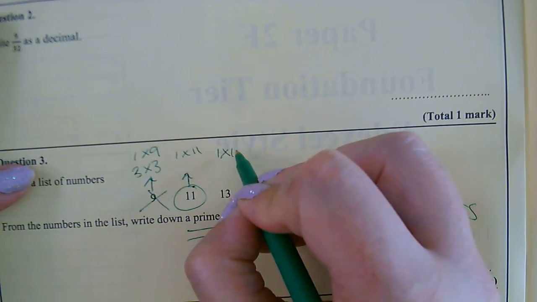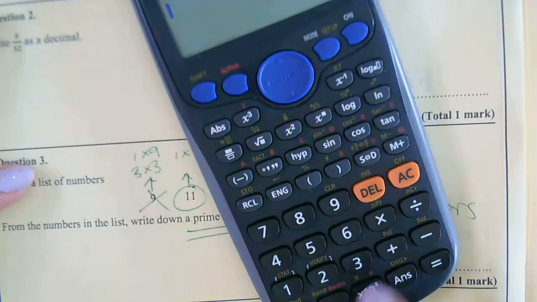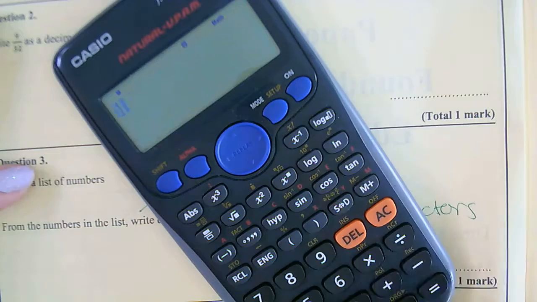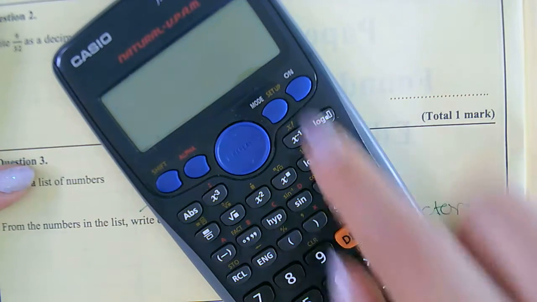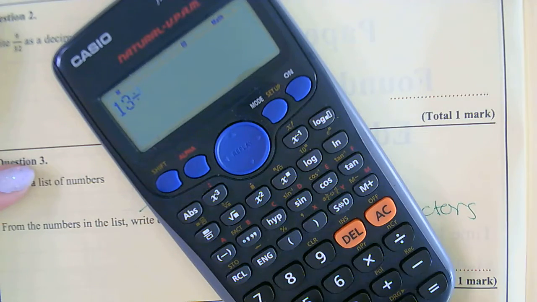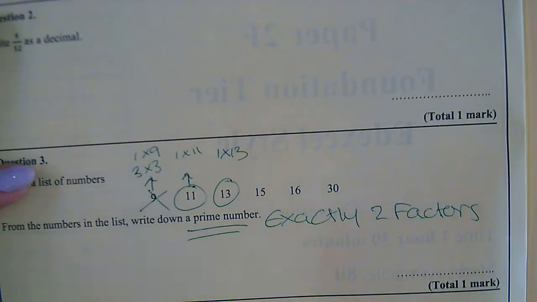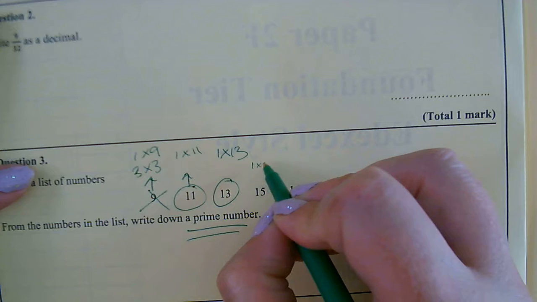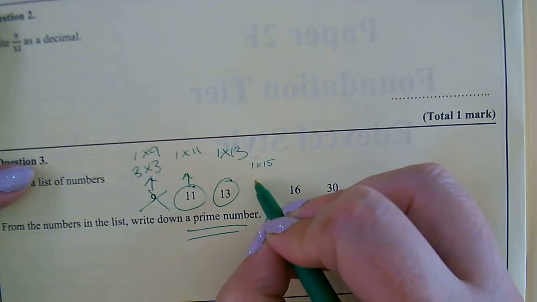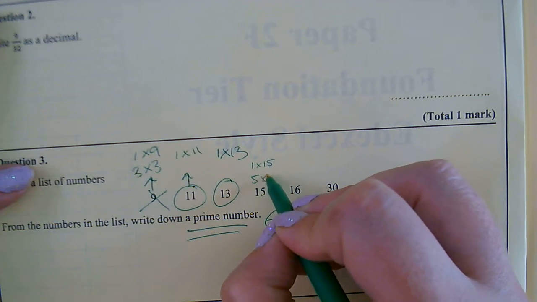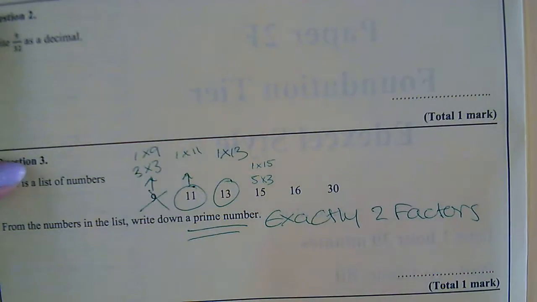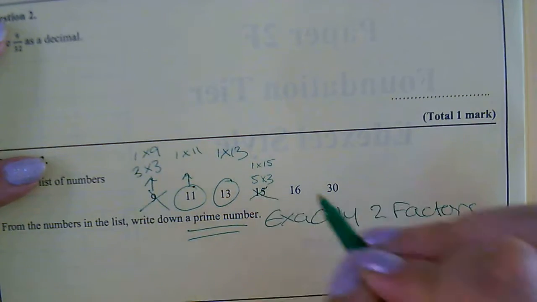13. We know it's 1 and 13. Do the same again. It's not even, so it's not going to divide by 2. 13 divided by 3? Not in the 3 times table. It's not going to divide by 4 or by 5. So 13 is prime. 15, 1 times 15, we should already know. Anything that ends in a 5, we should be saying it's definitely in the 5 times table, so 5 times 3. So that is not a prime number.